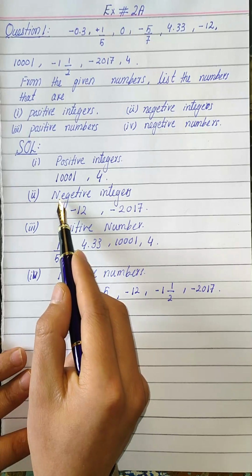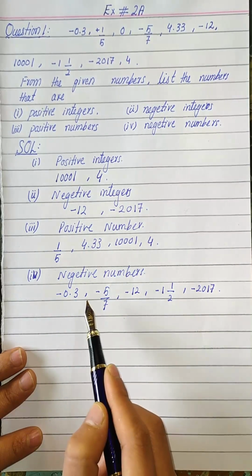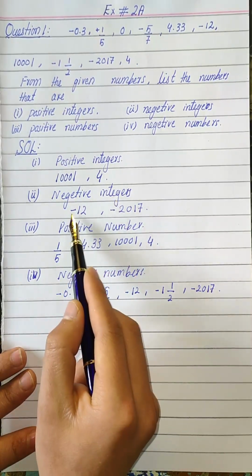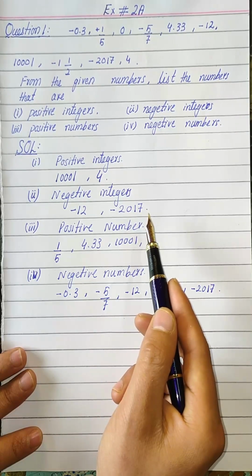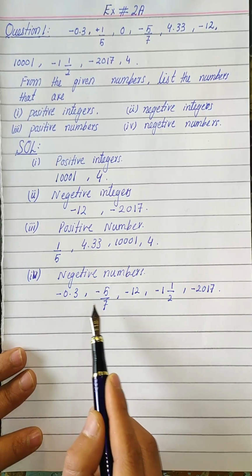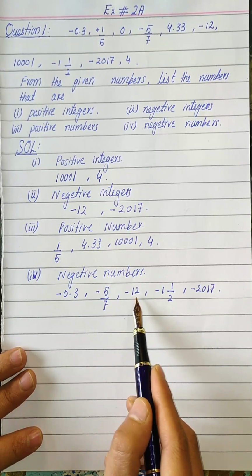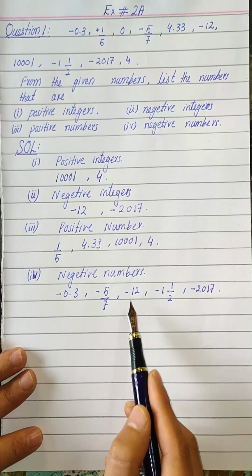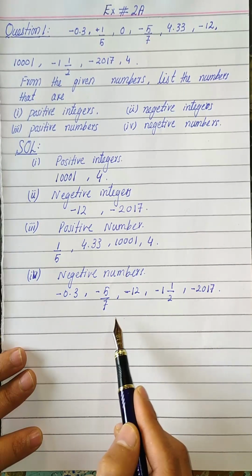And the difference between negative integers and negative numbers is that negative integers are negative values which do not include fractions or decimals, while negative numbers include those negative values which can be either a decimal or a fraction or simply a whole number, like this -12.